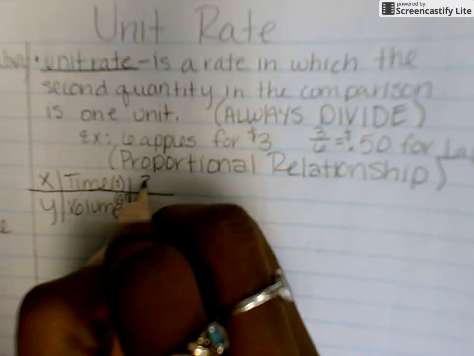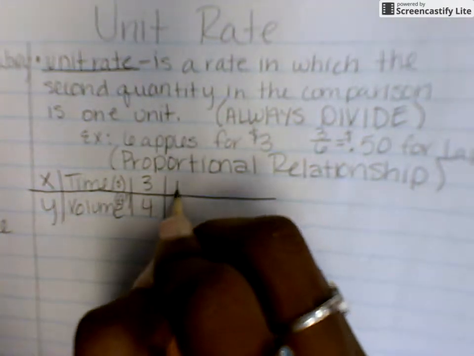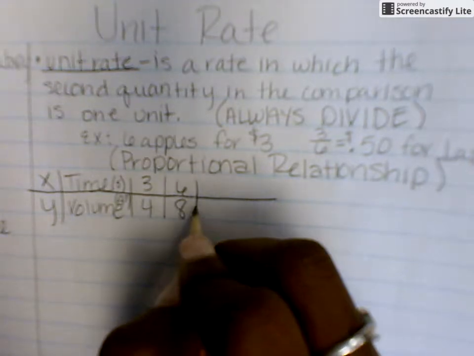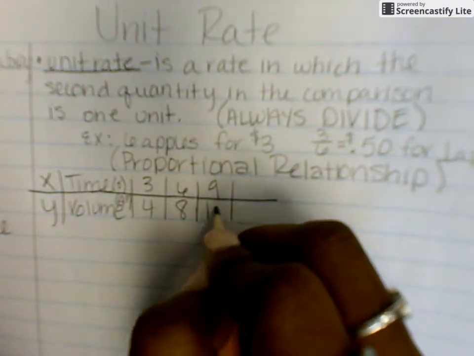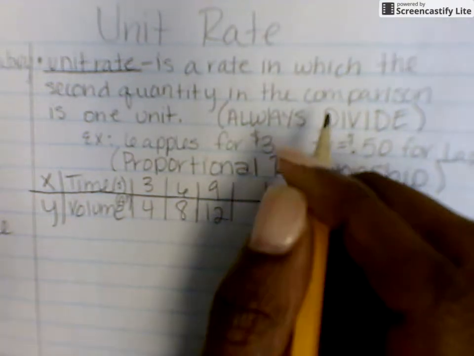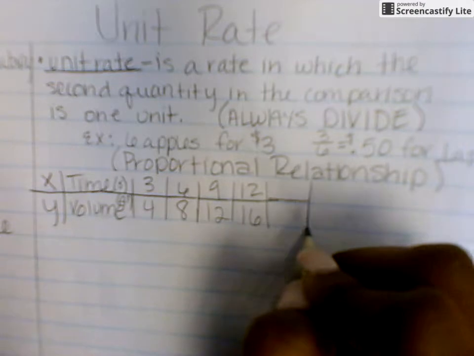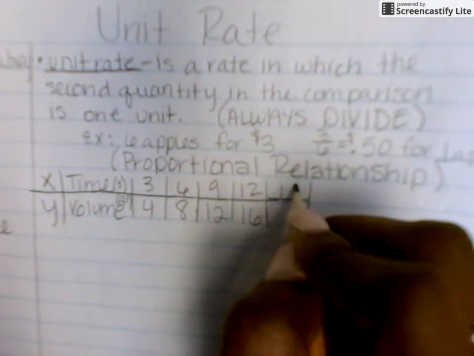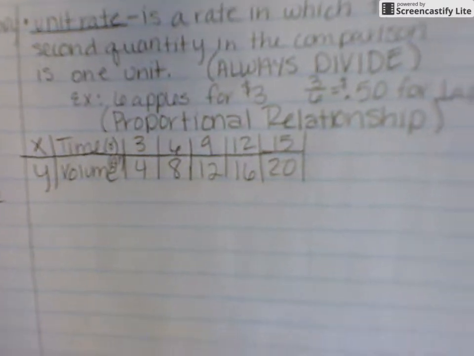So let's say we have 3, 4, 6, and 8, 9, 12, and 16. Lastly, 15 and 20.